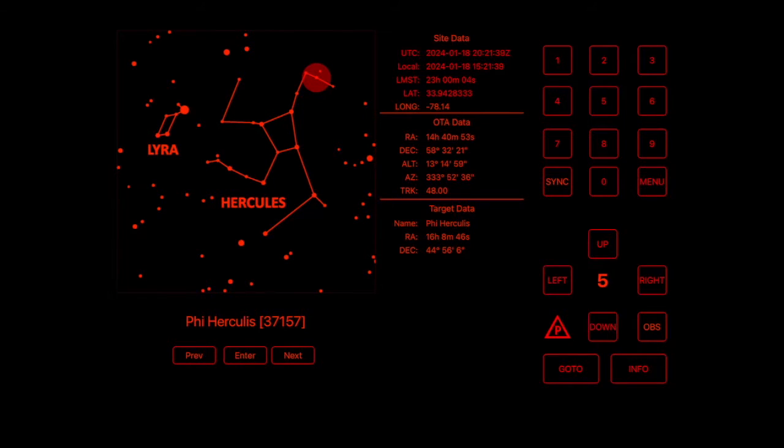Why did I pick that one? Because as I looked around my sky and my trees and my obstructions, I could see that star. I could see that constellation. I knew I was going to get there. So off it goes.